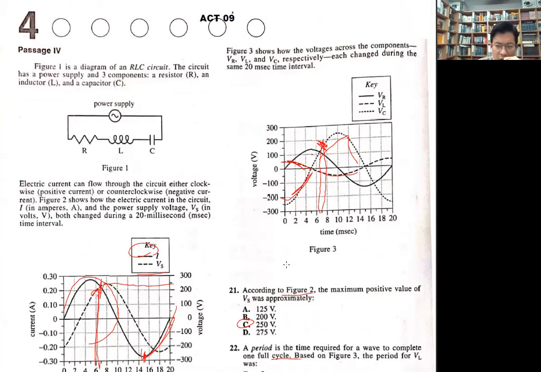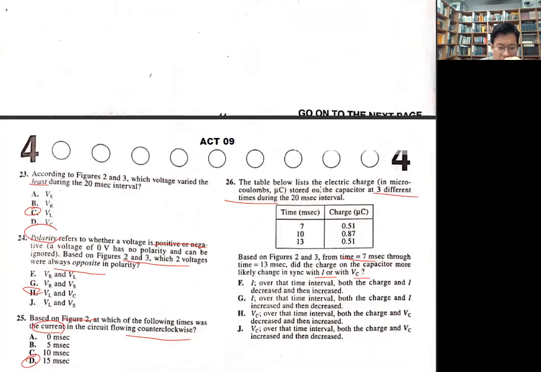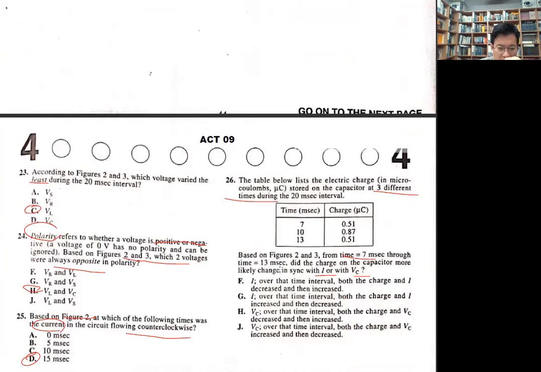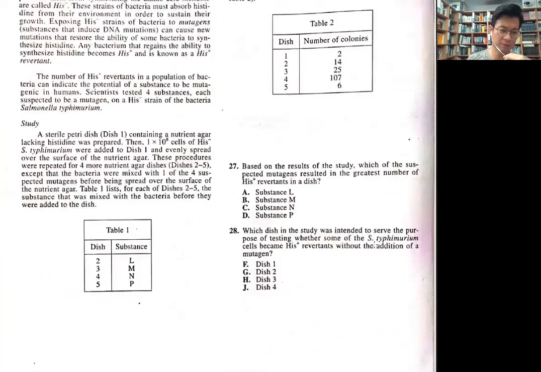So at time 7, charge is going up. 7 to 13: up, down, up, down, up, down. 10 is the peak, 10 is peak and down again. So this is the one. So BC is the answer for this one. So this one up, down.